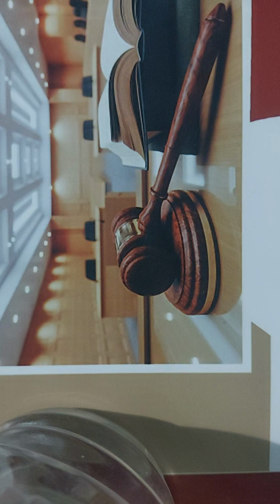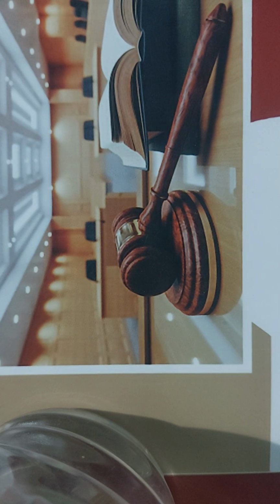Which article of Constitution of Nepal is an example of procedural law? Article 46. Which article of Constitution of Nepal has provision regarding contempt of court? Article 128, subsection 4. Which of the following is not a legal person? Insane person is not a legal person.